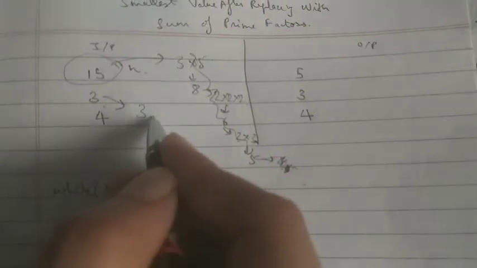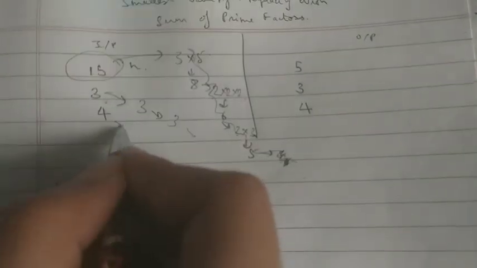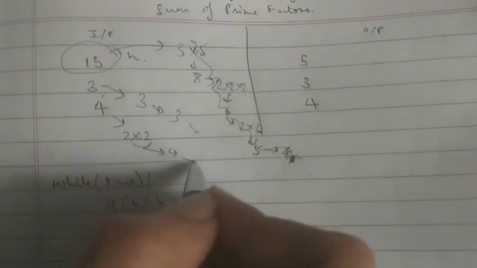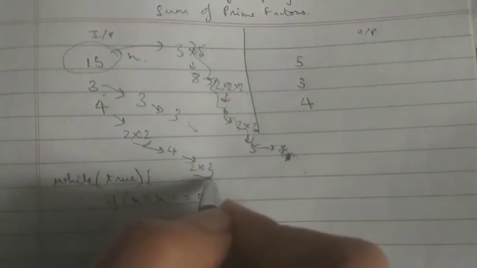So for 3, 3 is there. It goes on to become 3. So 3 is the answer. Okay. For 4, 2 into 2, that is 4. Again, 2 into 2, that is 4.